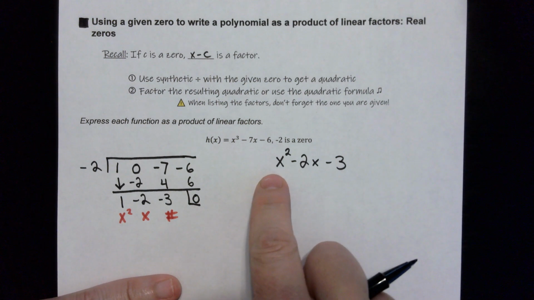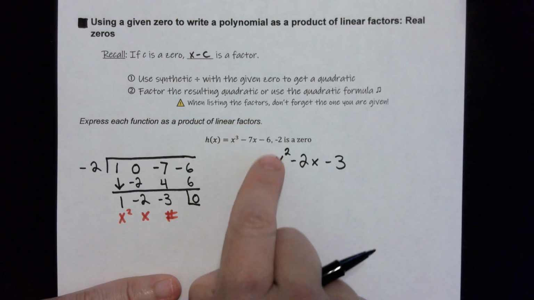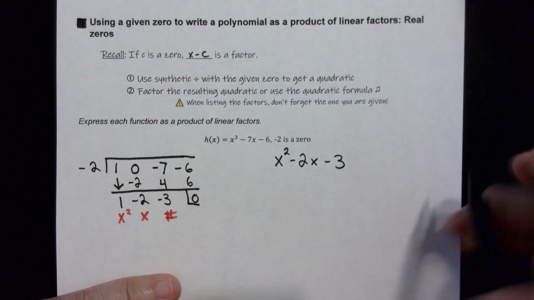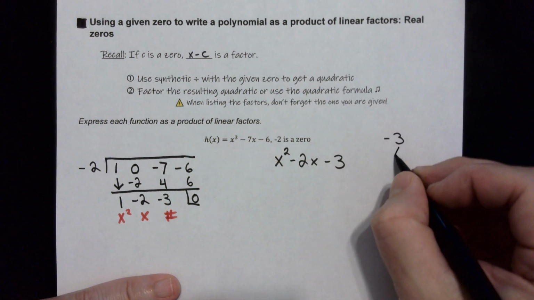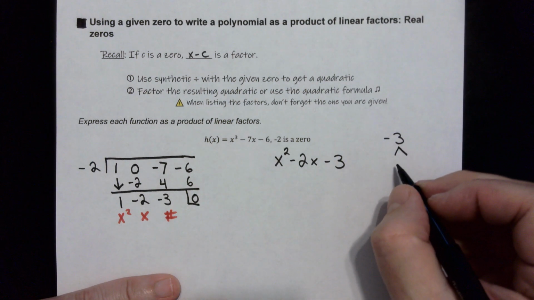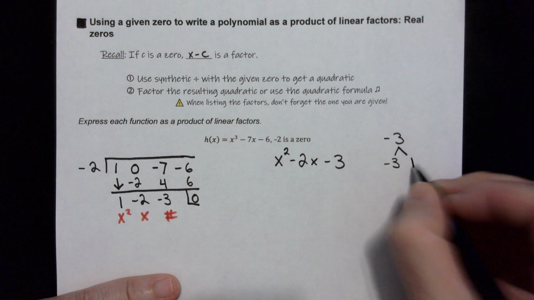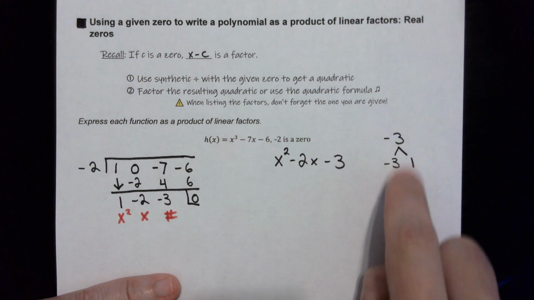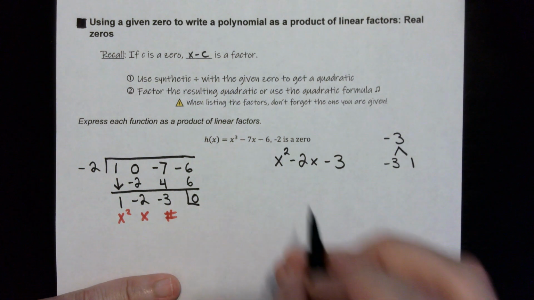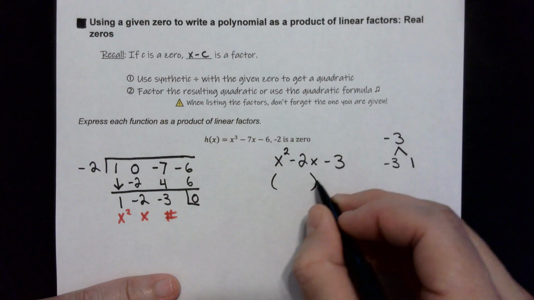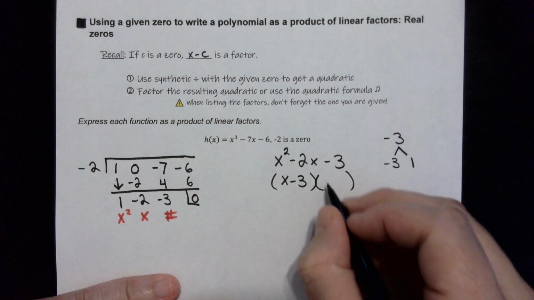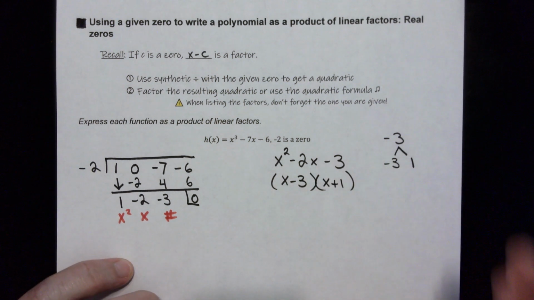So to factor this, we look at the negative 3 and the 1 that's in front of here. We multiply them together. So the 1 times the negative 3 is just negative 3. So we're looking for two numbers that multiply to get negative 3, but also add to get negative 2. Those two numbers are negative 3 and positive 1. If you multiply these two together, you get negative 3. If you add these two numbers together, you get negative 2. So you can write it in factored form now. It would be x minus 3 and x plus 1. And that gives us two of our factors.